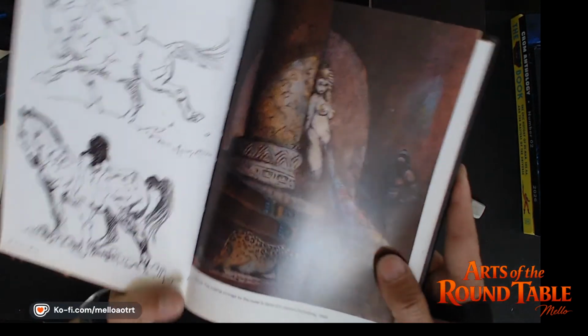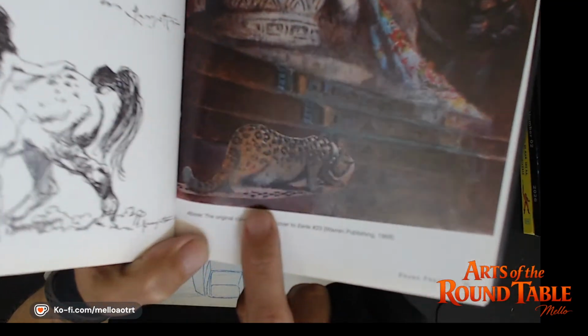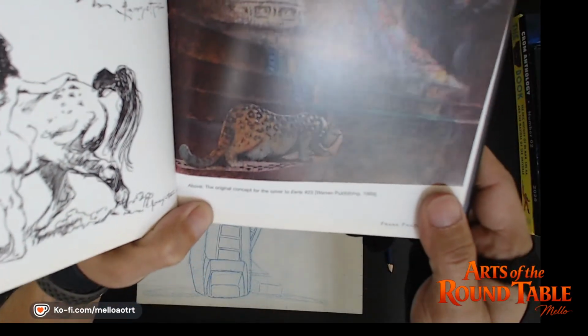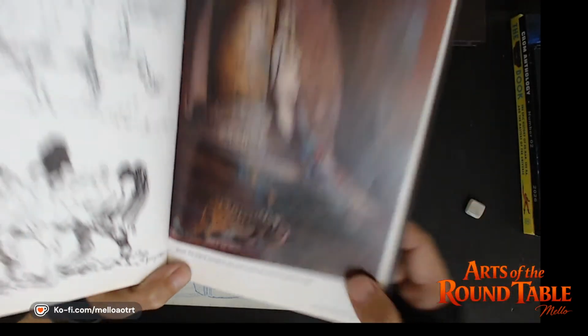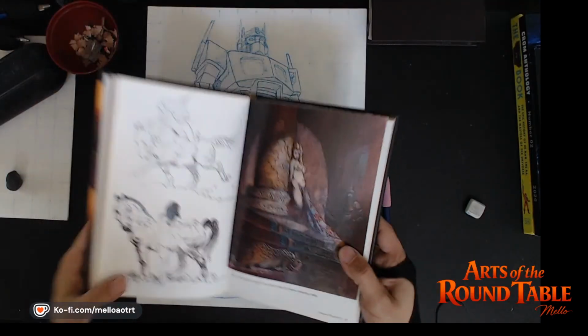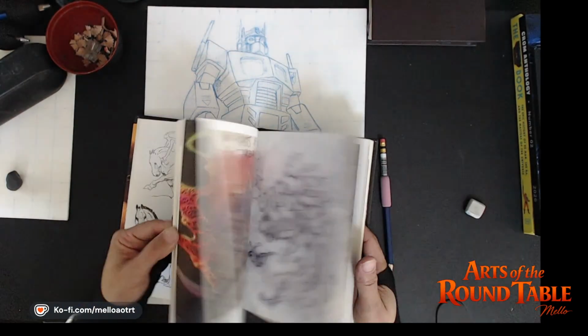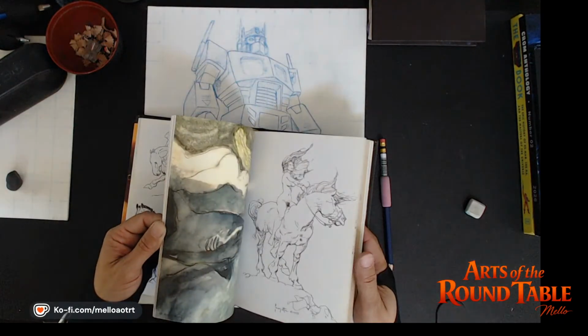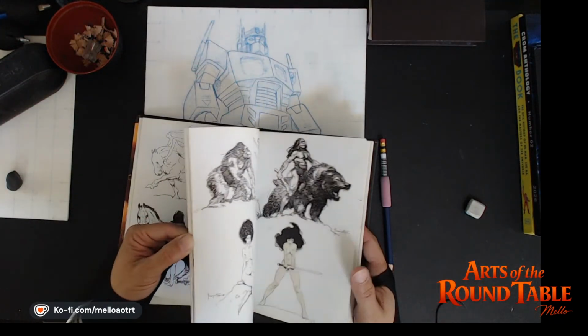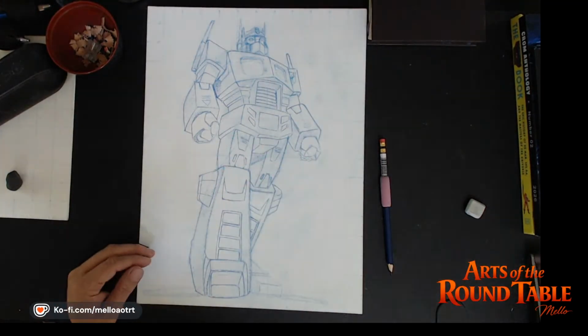I love the post up here. The cutout of the leopard. Freaking Frazetta, man.